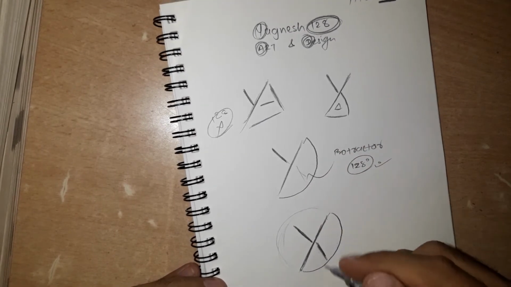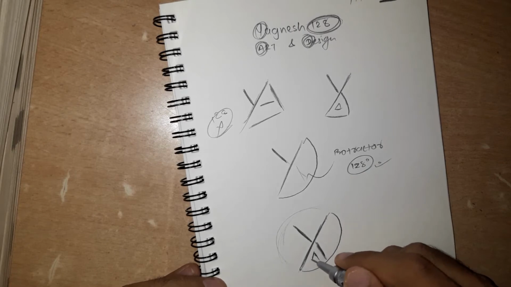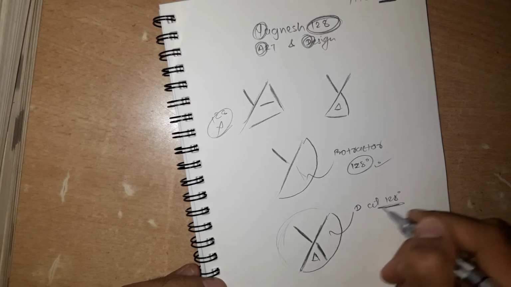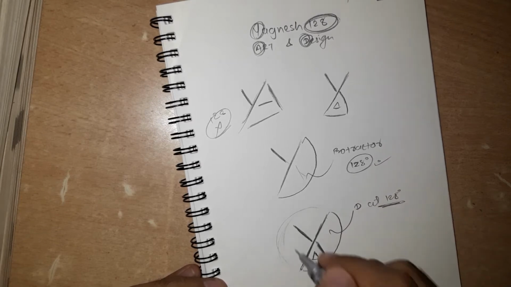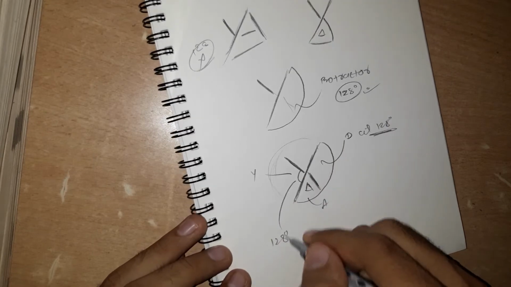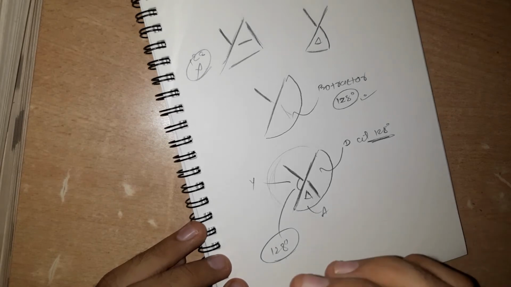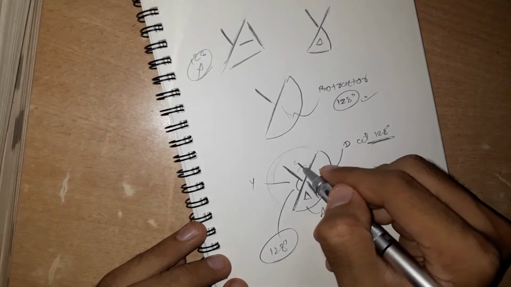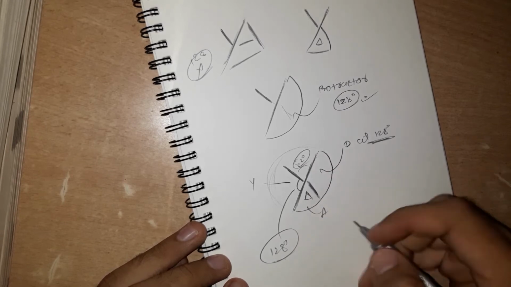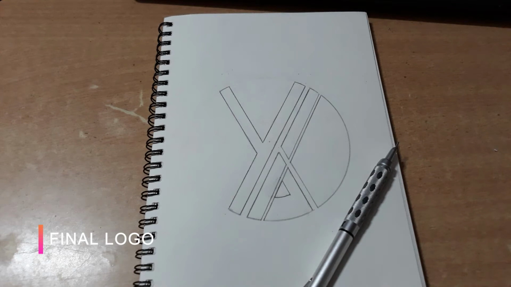this is the Y, that is A, and the protractor and D both. So D will be at the angle of 128, that is A, and this Y, that angle is also at 128 degrees, and the remaining angle is 52. 5 into 2 is equal to 10. That is also my lucky number. So I made it using the perfect dimension and perfect tools, by using scale, rounder and the protractor.